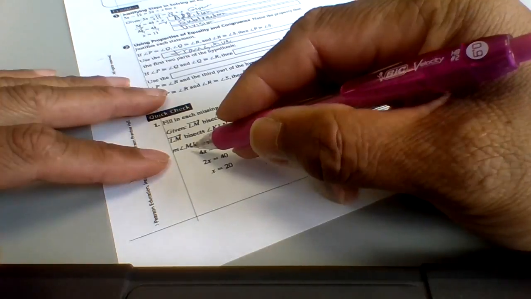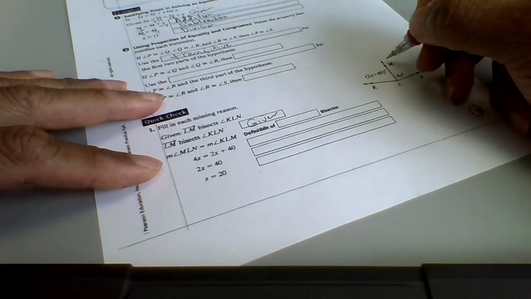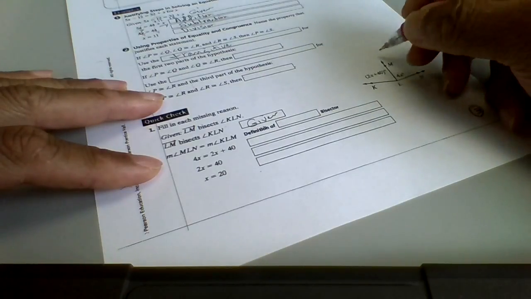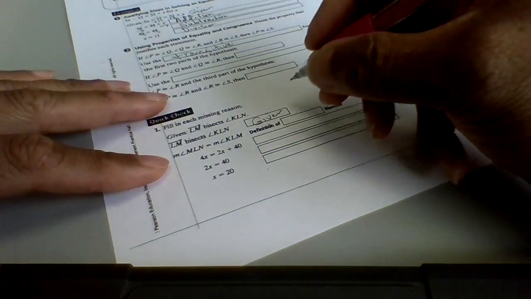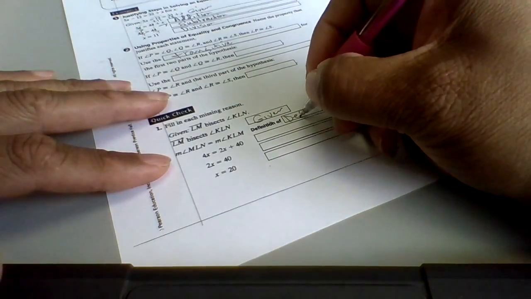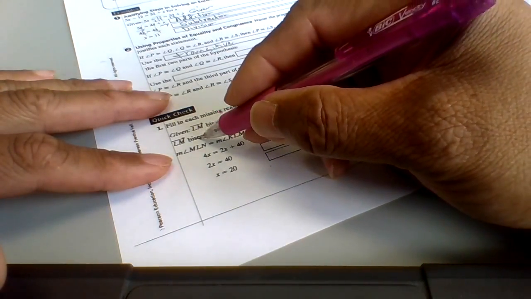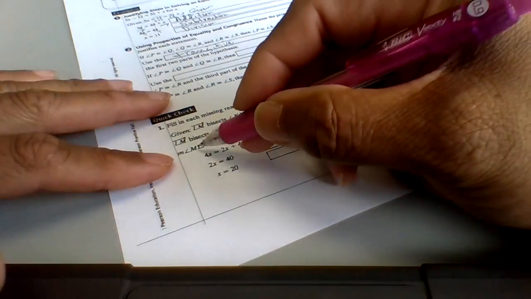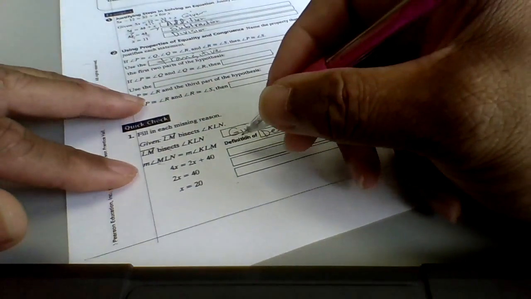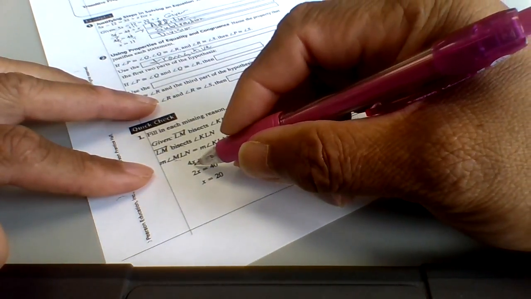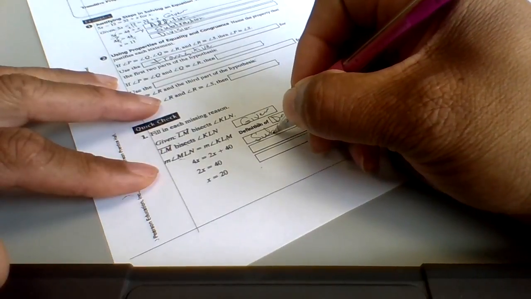Next one. Angle MLN is equal to angle KLM. Okay, so that's the definition of a bisector. The definition, because this bisects it, which means then it cuts it in half, two equal parts. And here's my two equal parts. All right, next one. 4x is equal to 2x plus 40. This is substitution.